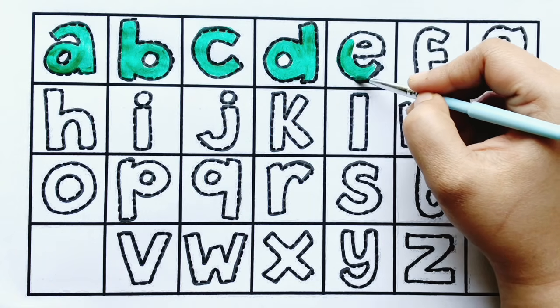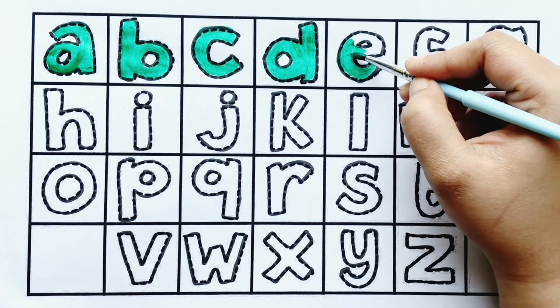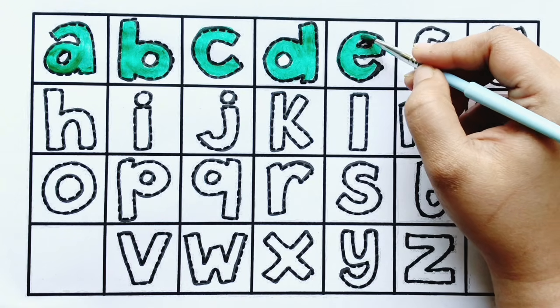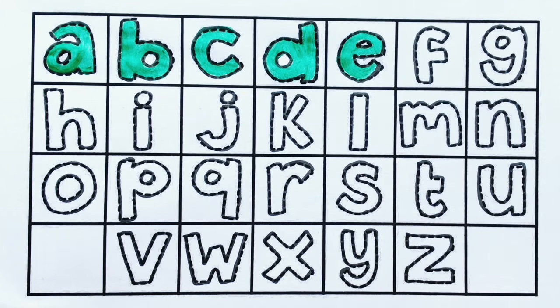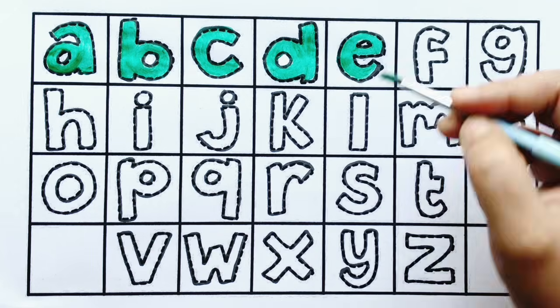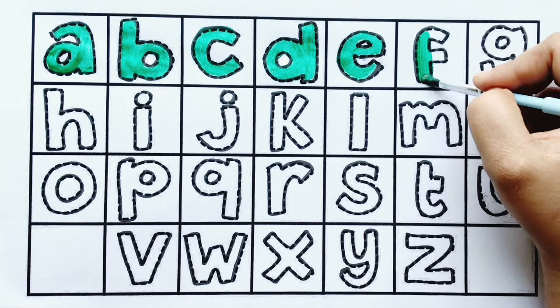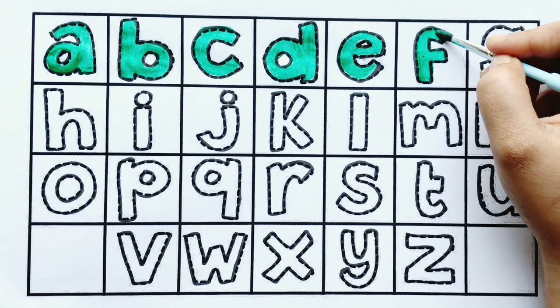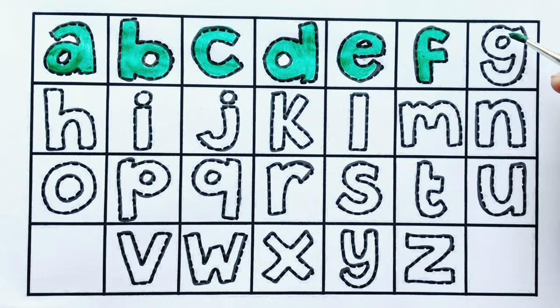E for elephant. F for frog. G for glasses.